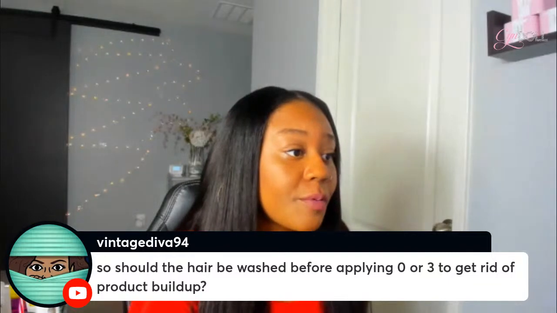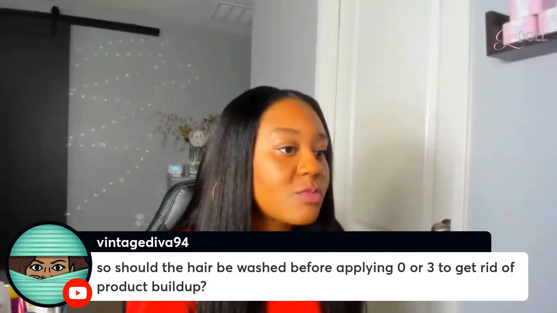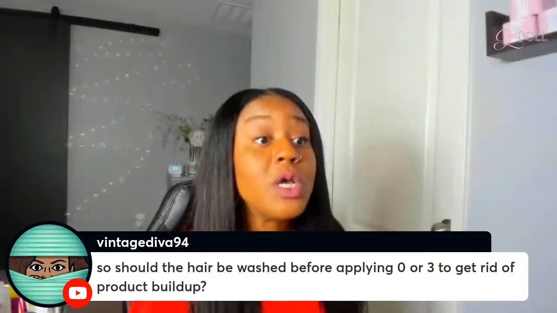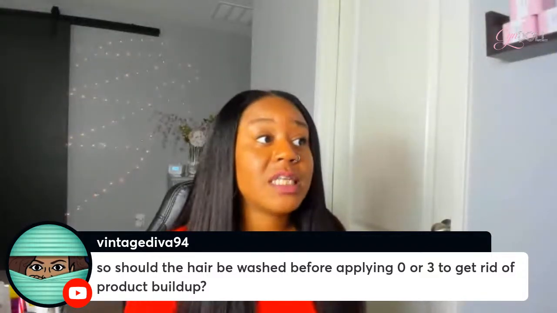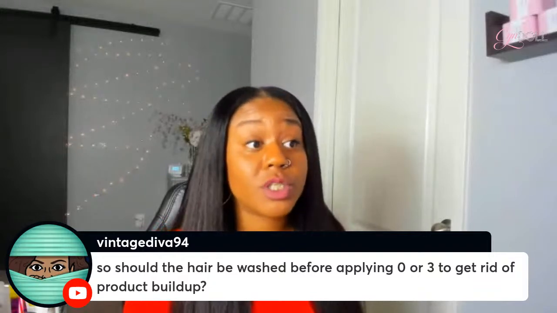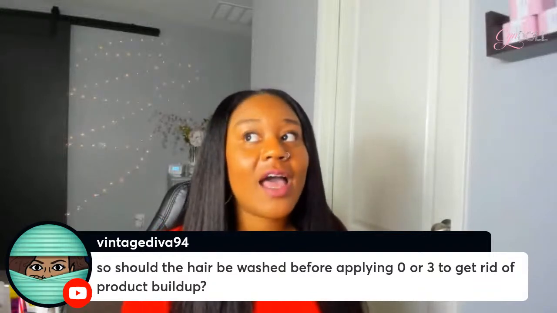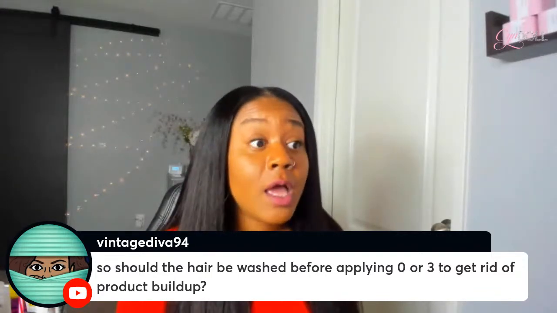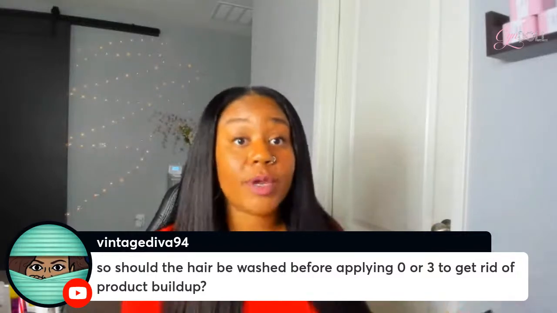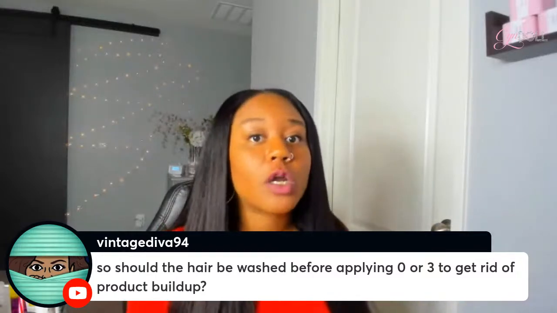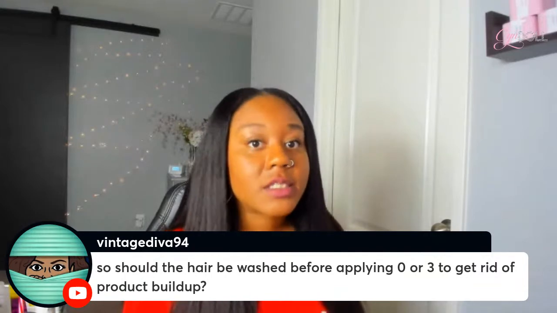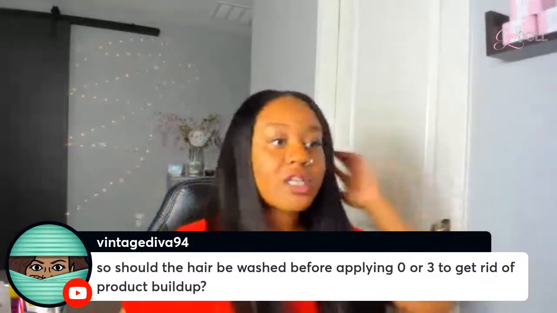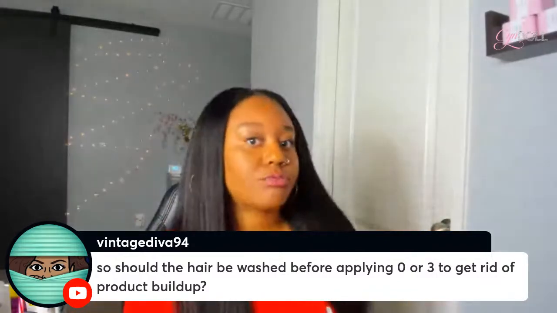So should the hair be washed before applying 0 and 3 to get rid of product buildup? Yes. I'm not being stank, but me personally, I don't have to shampoo my hair before I use 0 because I have gone longer than 2 weeks without shampooing my hair and I don't know when. So I can use Olaplex 0 right off the bat. But if you're a person who layers product on their hair, yes, shampoo first. I don't put product on my hair after wash day. I don't.